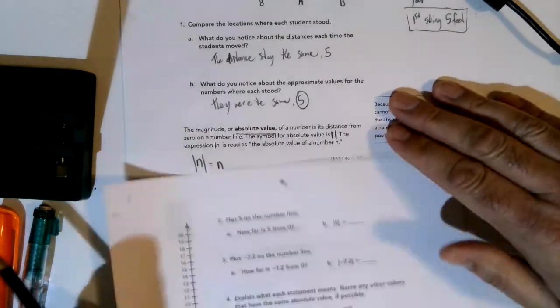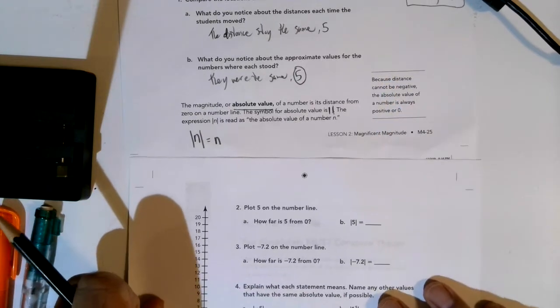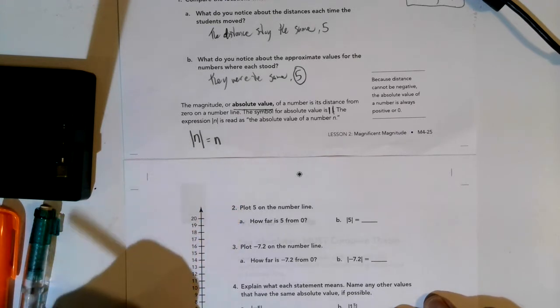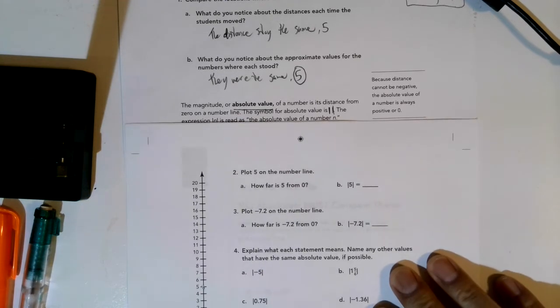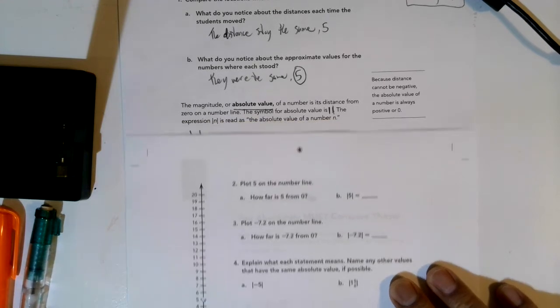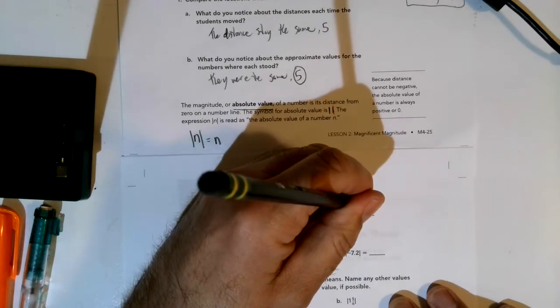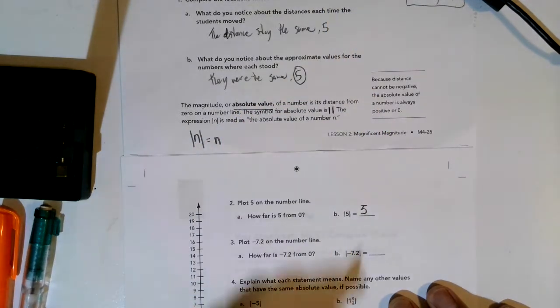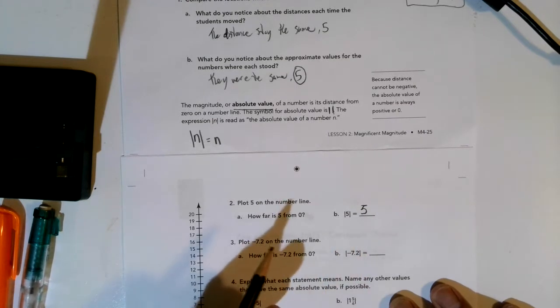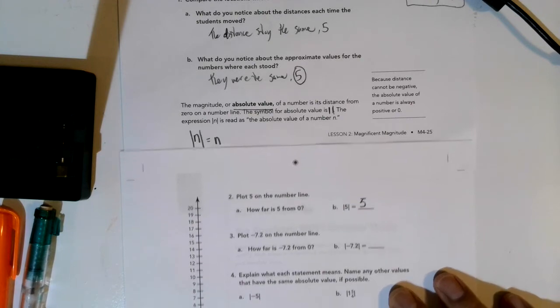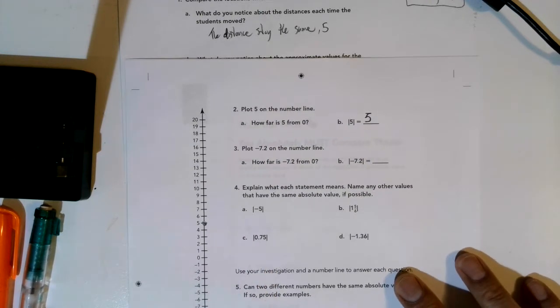So when we go to the next page, and it says to plot 5 on the number line, I'll do that right over here. Put a big 5 right here. And then it says, how far is 5 from 0? That means the absolute value is 5. And I know a lot of you are saying, well, of course, if I have the number 5, the value or the distance from 0 is 5. Yep. But it also works when you're talking in the negative.